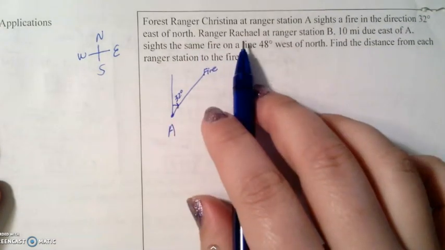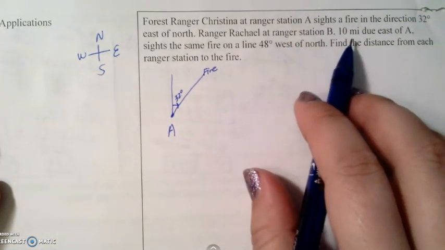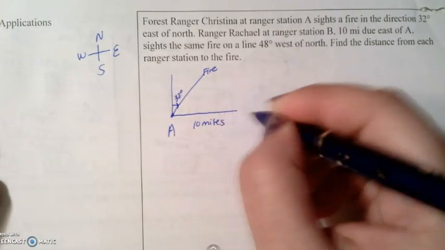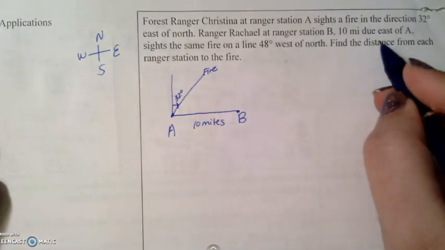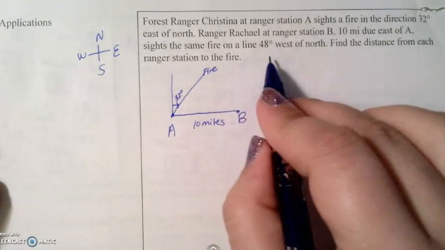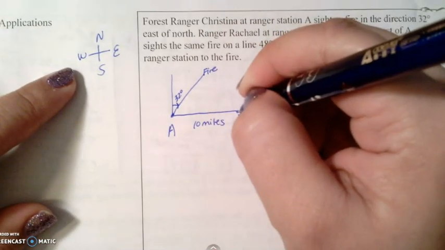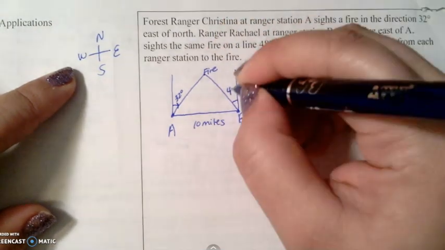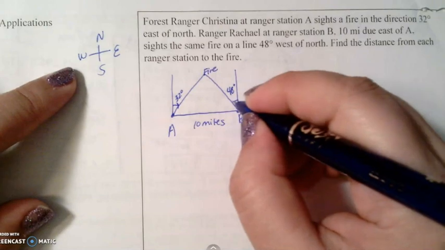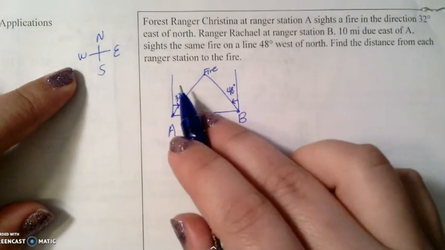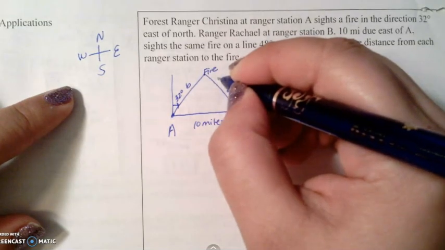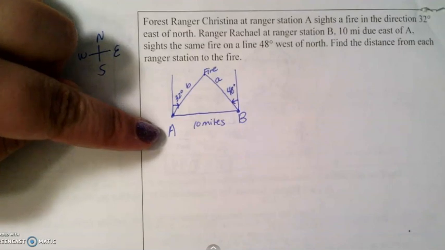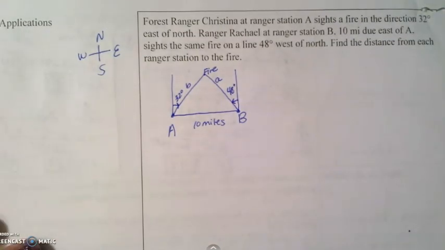Ranger Rachel at ranger station B, 10 miles due east. Here we go, 10 miles due east is ranger station B, sights the same fire at a line 48 degrees west of north. So again, we start with north, and then we go to the west by 48 degrees. Find the distance from each ranger station to the fire. So we want to find B and A. Now B is going to be the distance from the fire to ranger station A. So be careful with how you define your variables, okay?